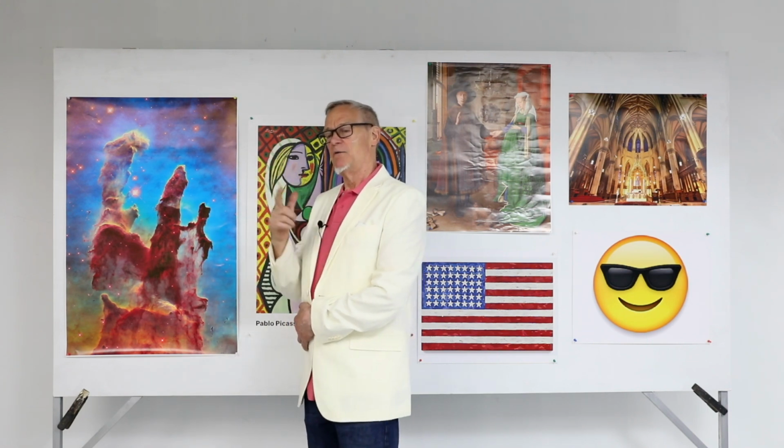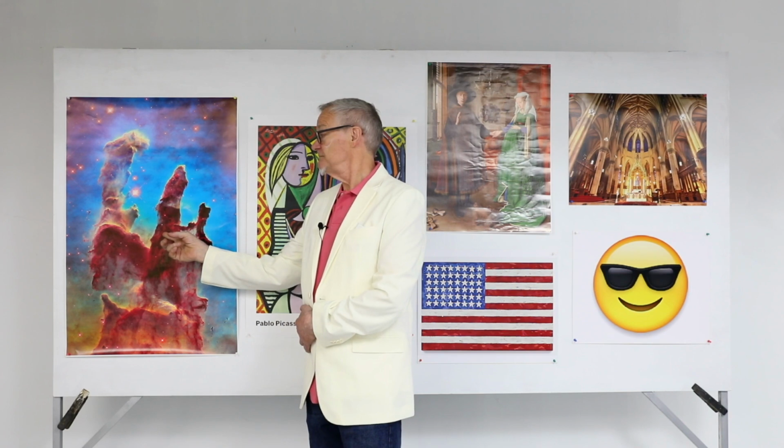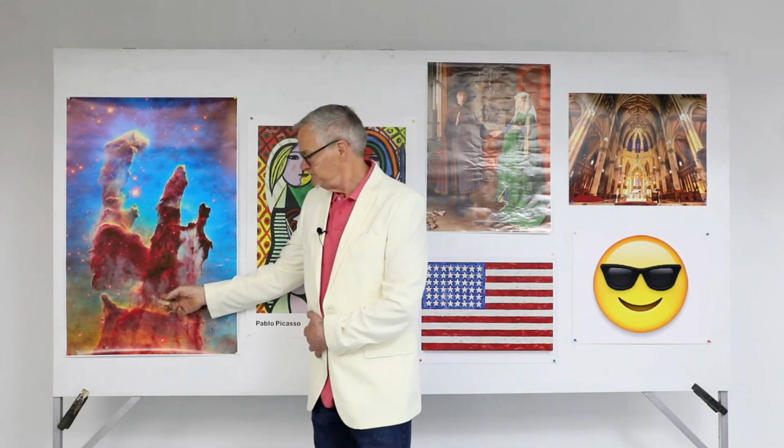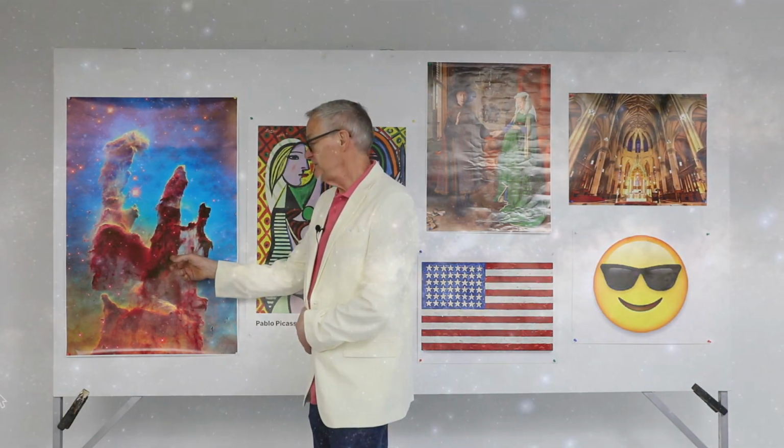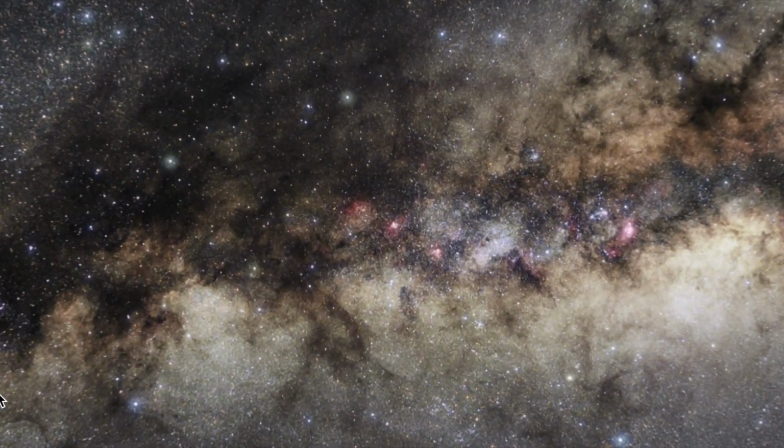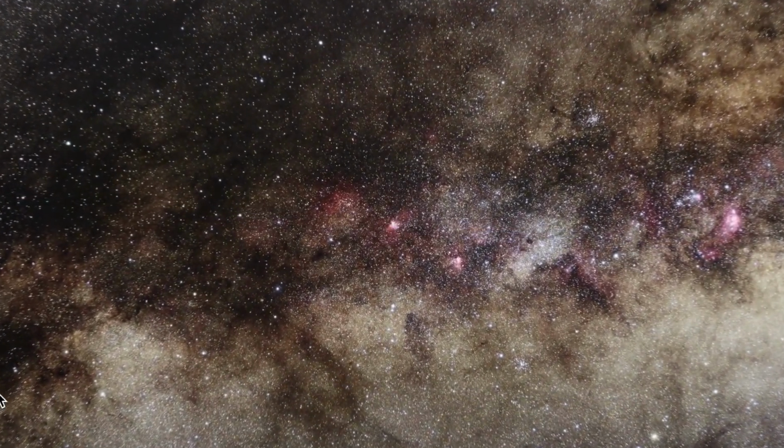This is quite an assortment of images here. I'll do my best to link them together, but before I do, I want to take you on a journey. This is a detail of the Eagle Nebula. And I'm going to take you from Earth to the Eagle Nebula. Okay, here we go. We're blasting off.